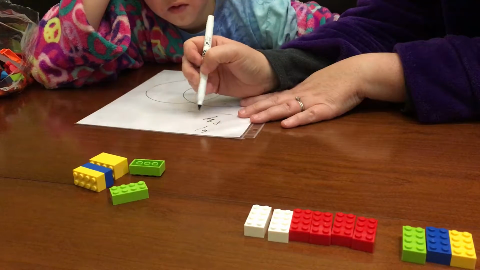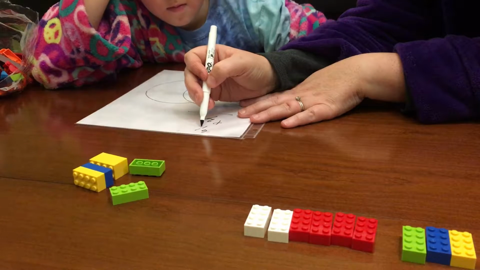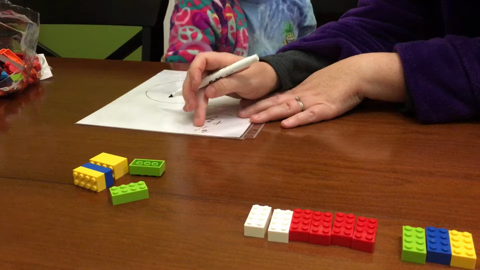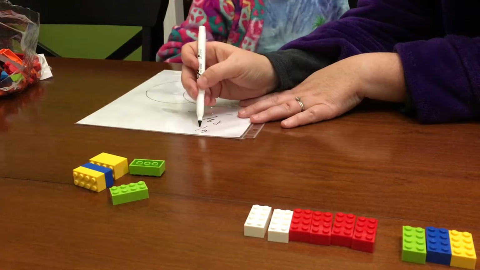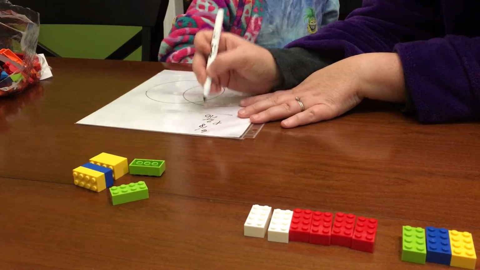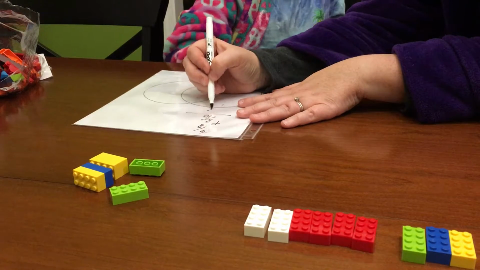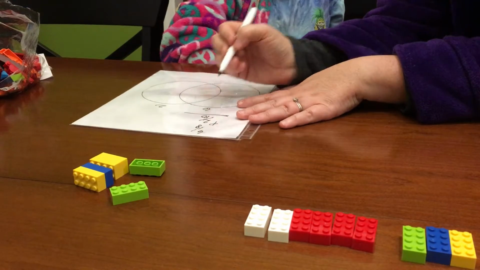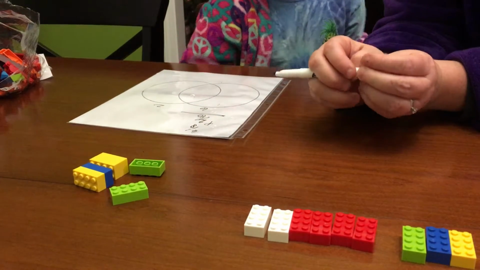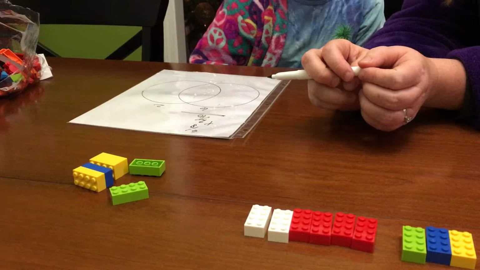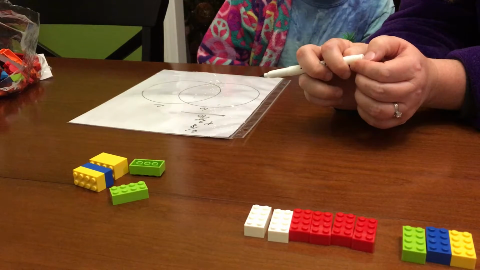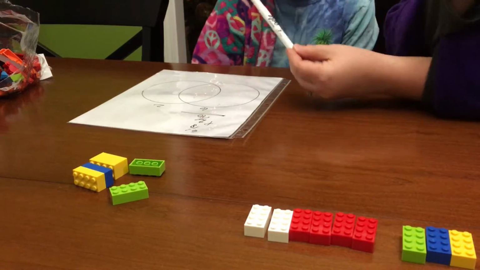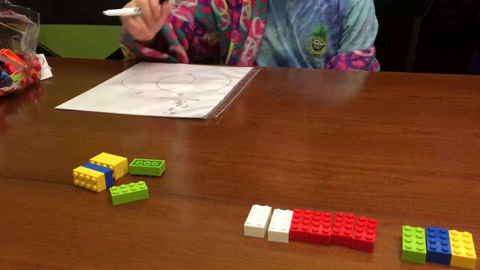Let's do 6 and 2 with 8 and 10. So we're looking at our numerators this time, finding the least common numerator between 6 and 2. Okay? Okay.